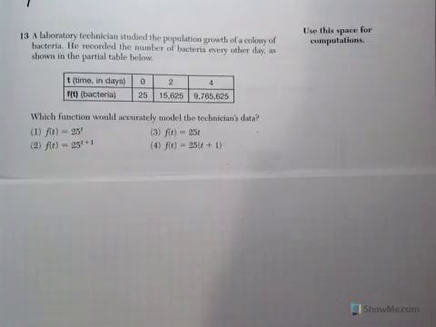Number 13. A laboratory technician studied the population growth of a colony of bacteria. He recorded the number of bacteria every other day, as shown in the partial table below. So you're looking at time versus bacteria. Which function would accurately model the technician's data? What we have here is the first option, f of t equals 25 to the power of t. So let's see if it works. Remember, this is your t, and this is your f of t. We can think of this almost as an x, and our f of t as a y.